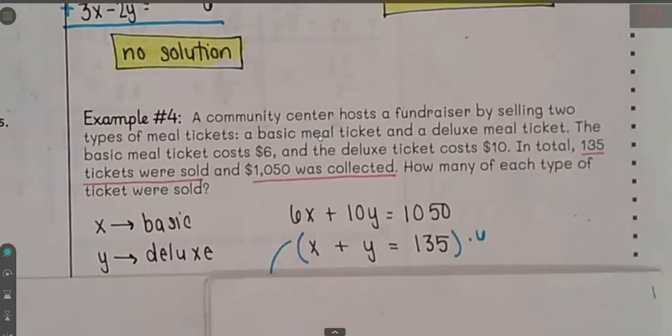But if we were doing substitution, your team got a bonus point. Anyone else? Okay, go ahead, Maria. You would subtract either the Y or X. So we choose Y. Great job. So it could be X equals 135 minus Y.